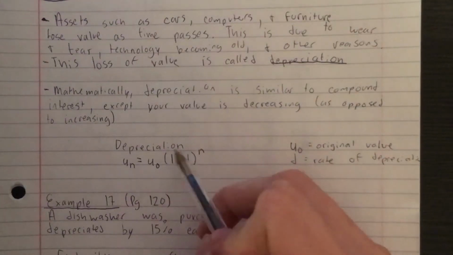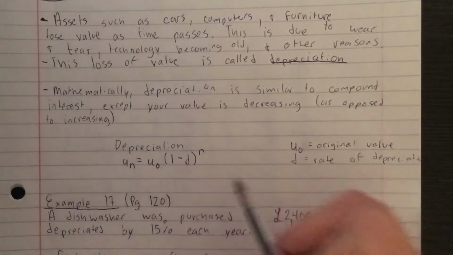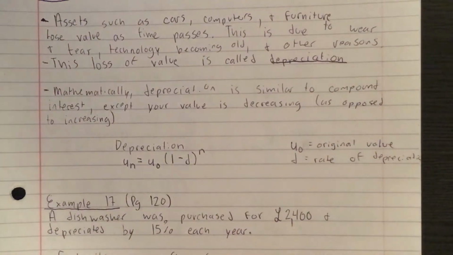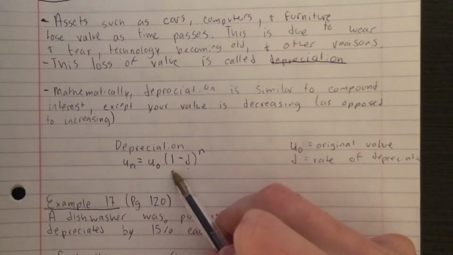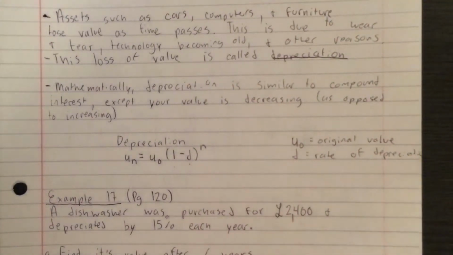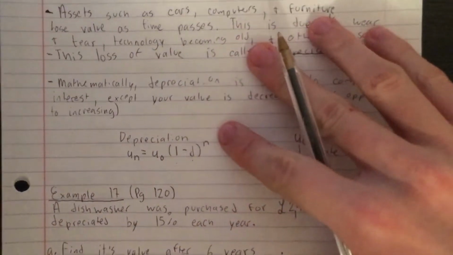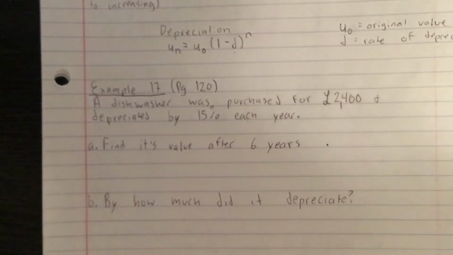When we're talking about depreciation, we're talking about the same type of formula that we were looking at, except instead of adding that rate to our 1, which represents 100%, we are now going to be subtracting it. So again, we are in the red book here, so I'm going to start by looking at example 17, which is page 120.